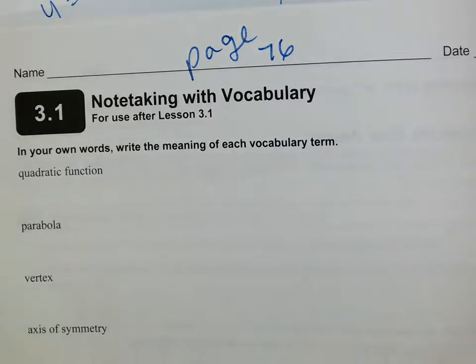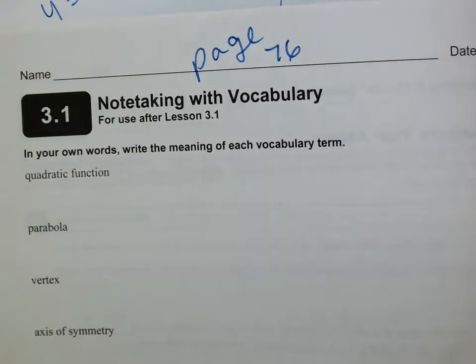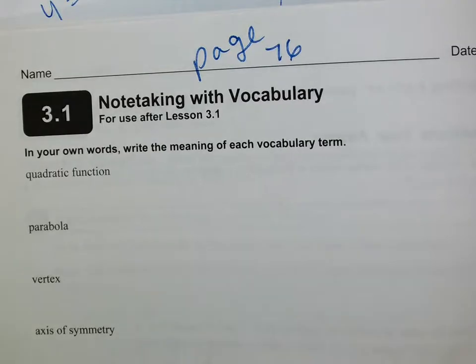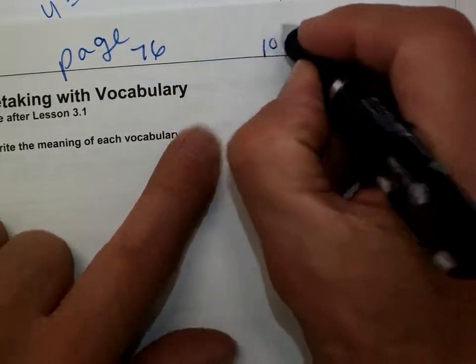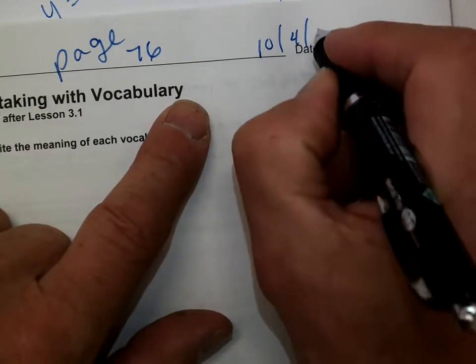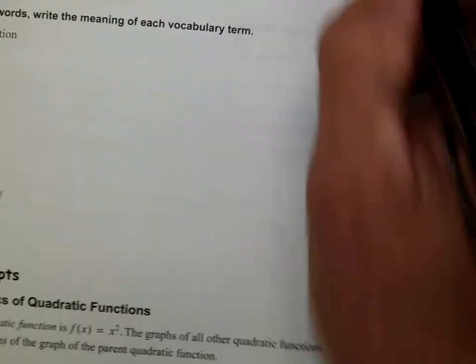Live. Okay. All right. Here we go. I'm dropping things. So, page 76. It is 10:4:18. All right.